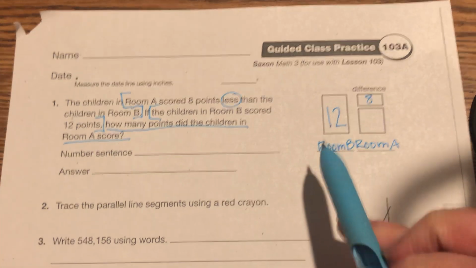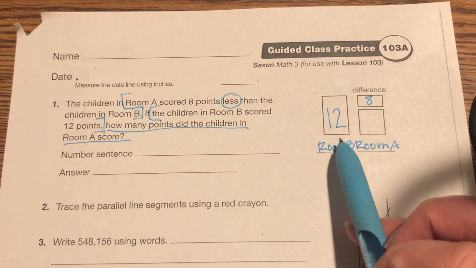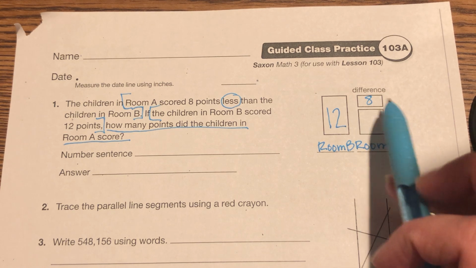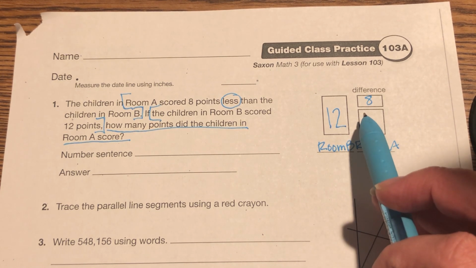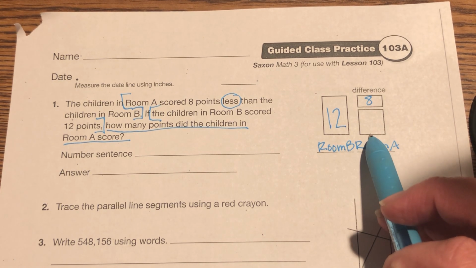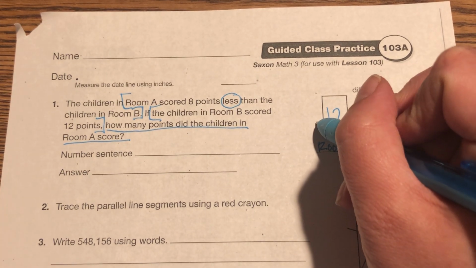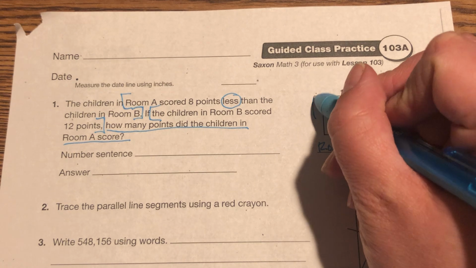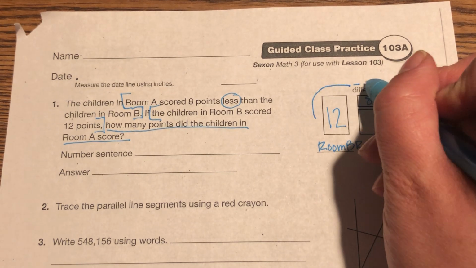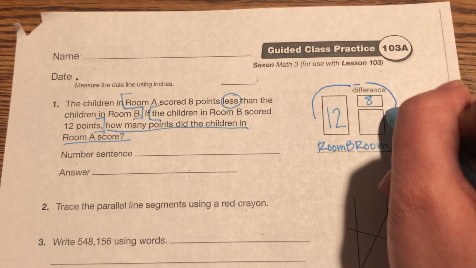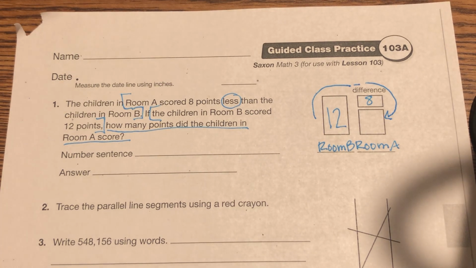Okay, so they have 12 points. The difference is 8 points. So now I'm going to do subtraction to figure out how many points room A got. So I'm going to work backwards, okay? So I have 12. I'm going to subtract. This is my difference. Okay, so 12 minus 8.